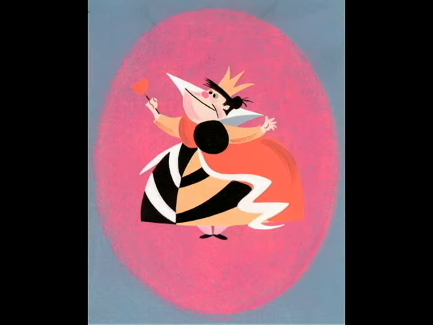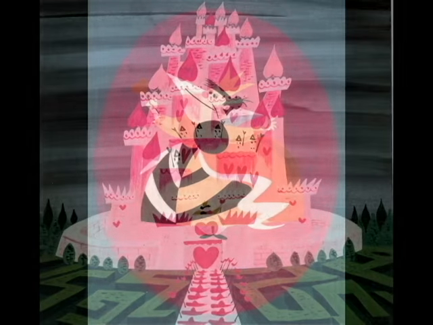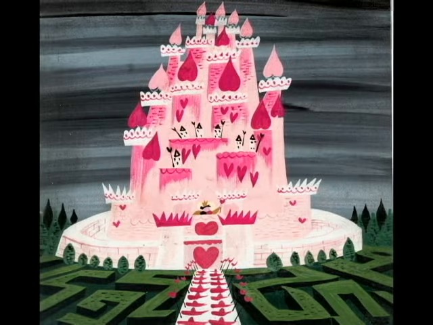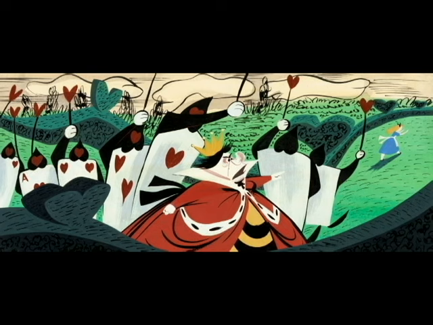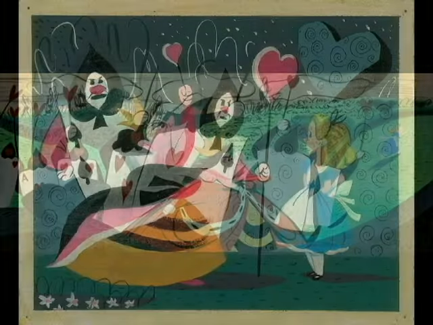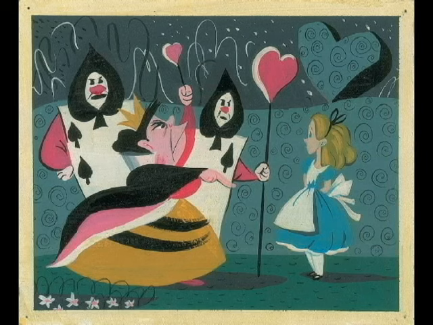The Queen of Hearts comes from a poem of the same name that goes, "The Queen of Hearts, she made some tarts, all on a summer's day. The Knave of Hearts, he stole the tarts, and took them clean away. The King of Hearts called for the tarts, and beat the knave full sore. The Knave of Hearts brought back the tarts, and vowed he'd steal no more." Since the worlds Alice travels to are seen through the eyes of a child, it's natural that the characters a child would be familiar with would appear.